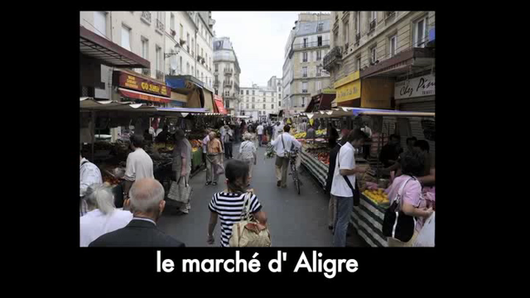As you'll see in the videos that follow, French people often buy their fresh fruits and vegetables in open-air markets. This is common in Paris, for example, where most neighborhoods have such a market that's open a few days a week for shopping. Here's a photo of the Marché d'Aligre, which is the market in my neighborhood of Paris, close to the Bastille. Let's go to the market now and see what we find.